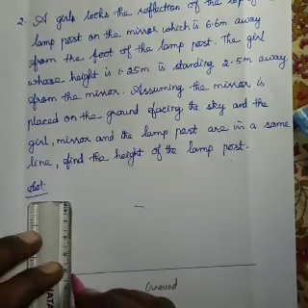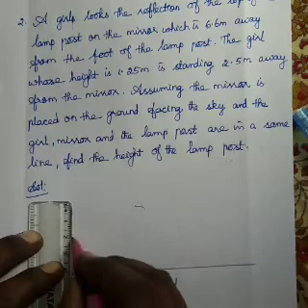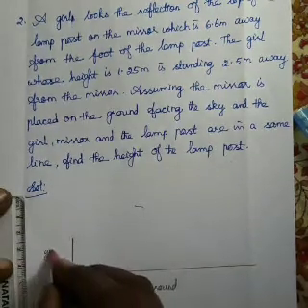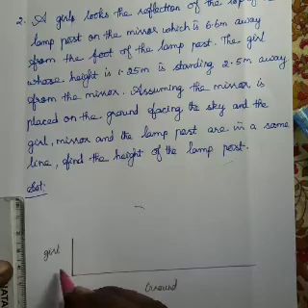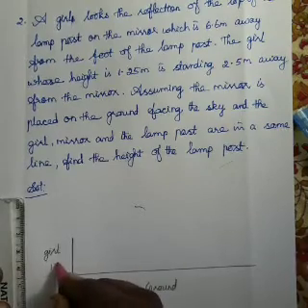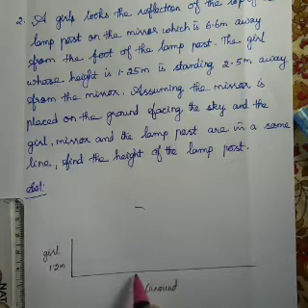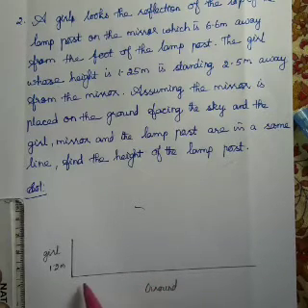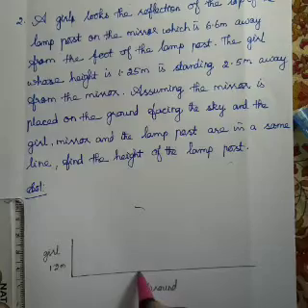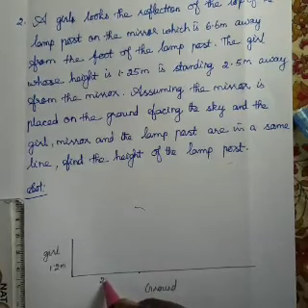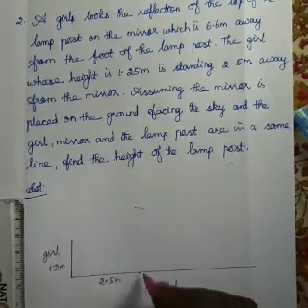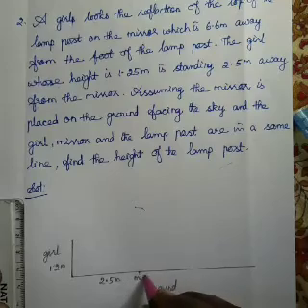She is standing and her height is given as 1.25 meter. From her, the mirror is placed on the ground. The distance between the girl and the mirror is 2.5 meter. This is the place of the mirror.